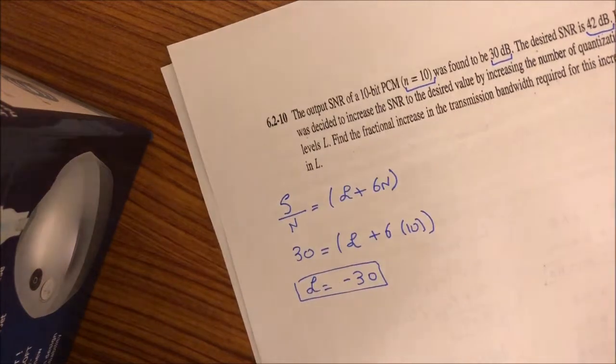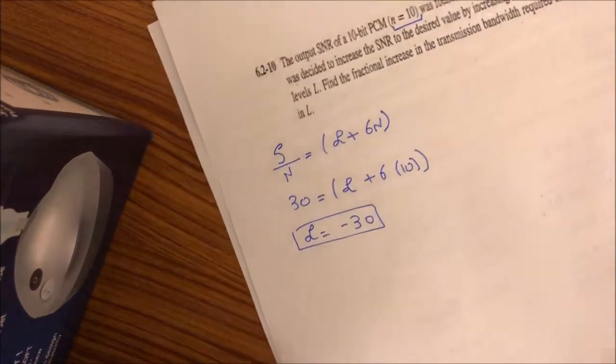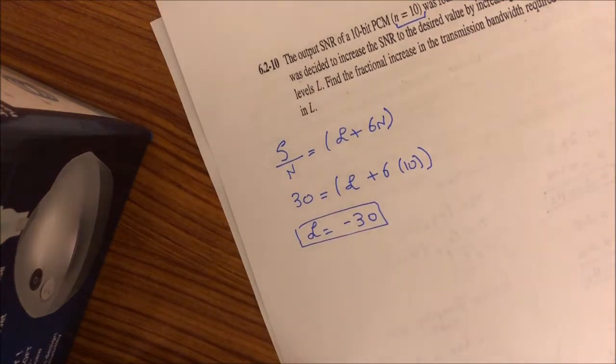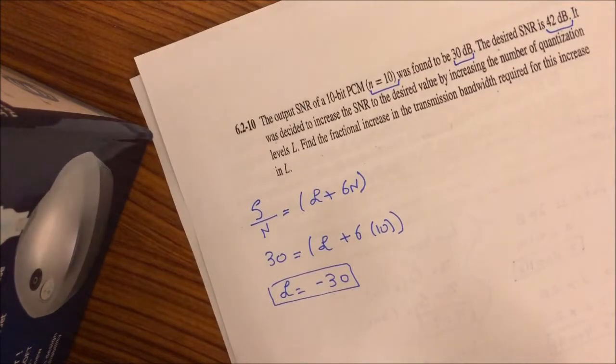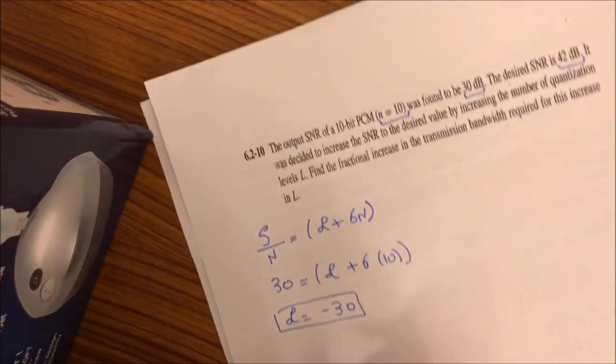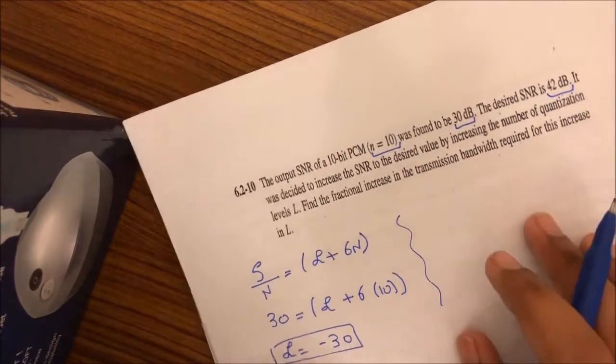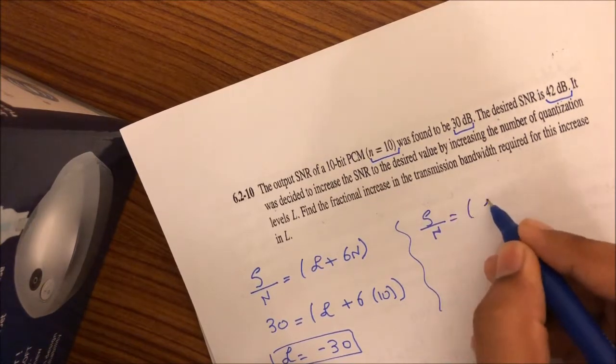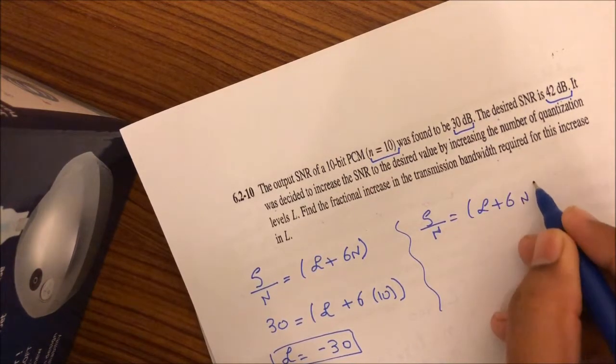So after calculating the value of alpha, we'll now move to calculate the value of n for 42 dB. So we'll substitute here. So let me do it just beside it. Signal to noise ratio is equal to alpha plus 6n.